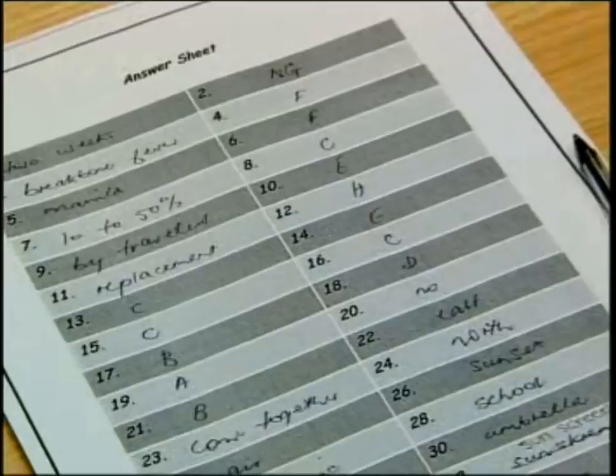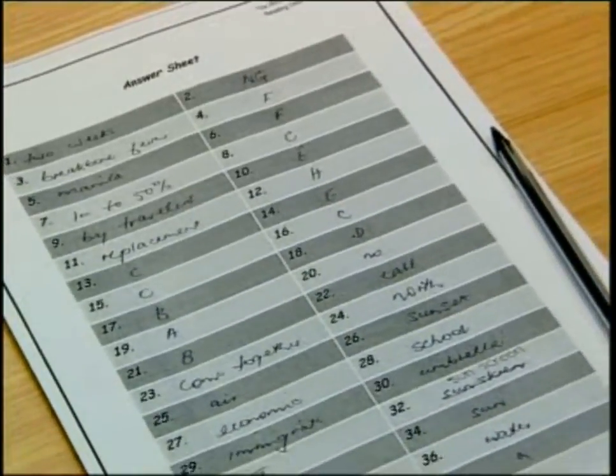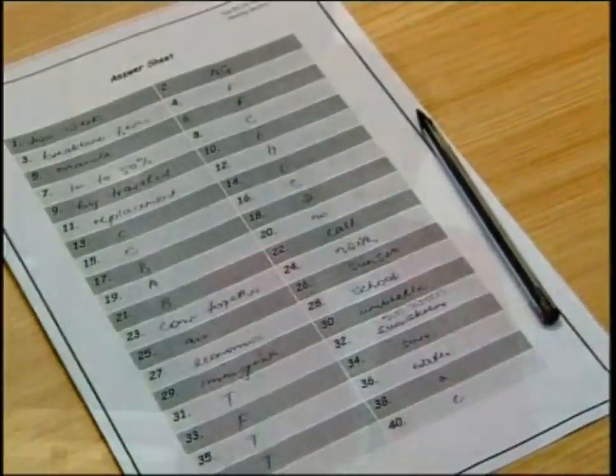Number 8. The final point to remember is that you must transfer all your answers to the answer sheet. If your answers are not on the answer sheet, you won't receive any marks for them.